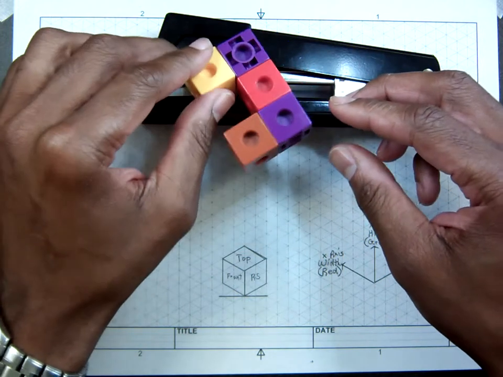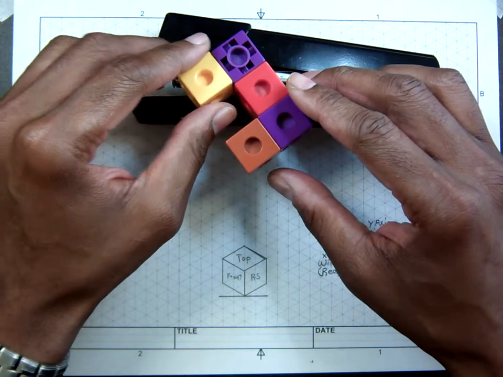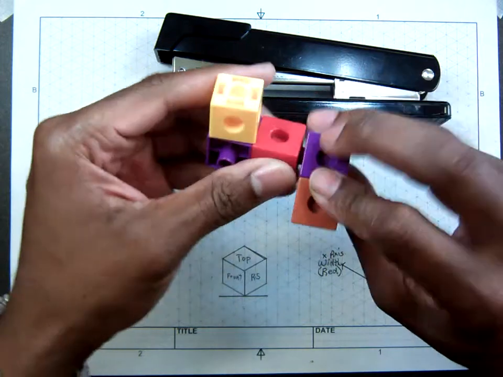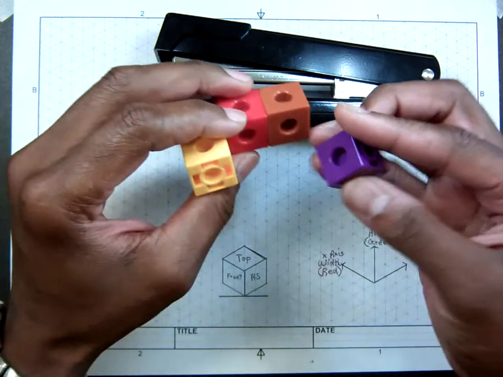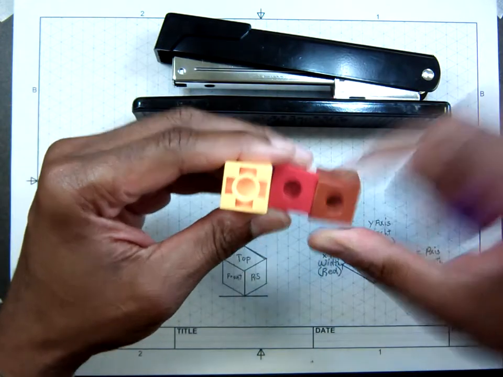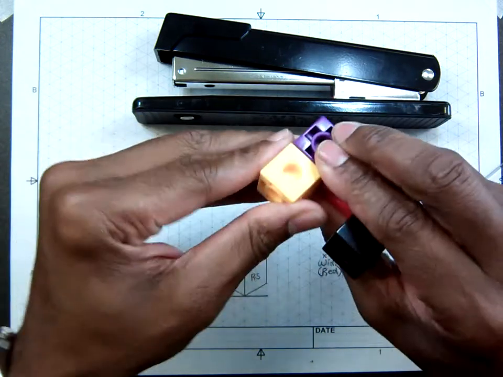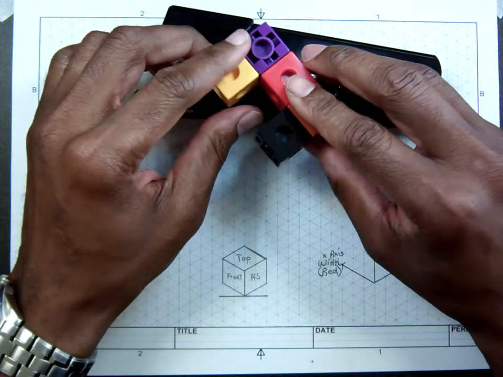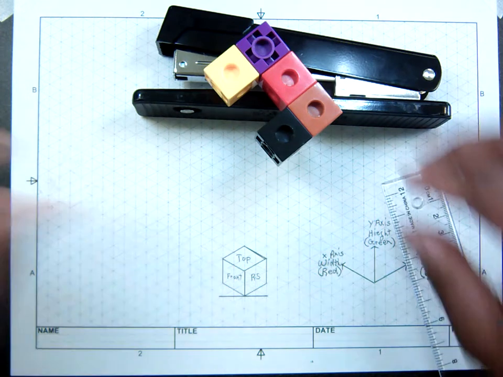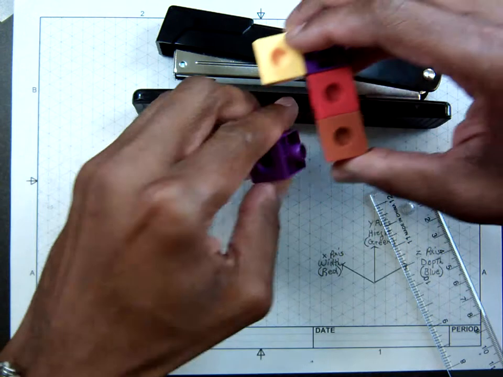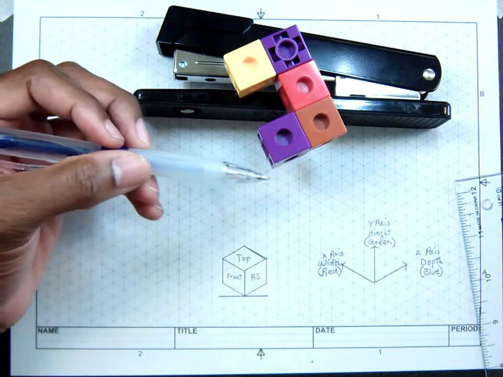Let's use our black. So we have a horseshoe right here, and this is what we're going to create. Again, we're going to start with our first 3 lines.